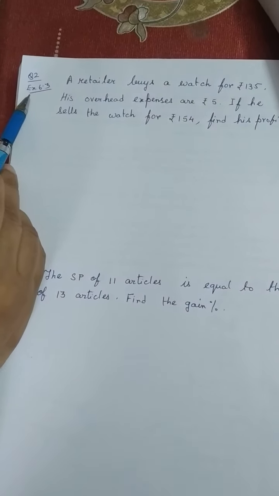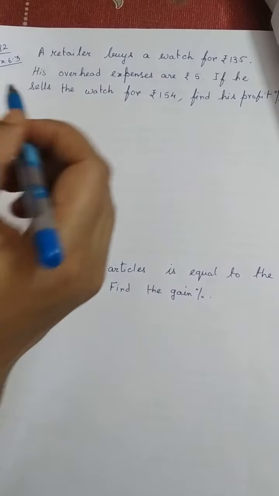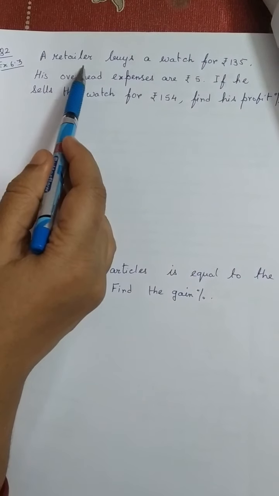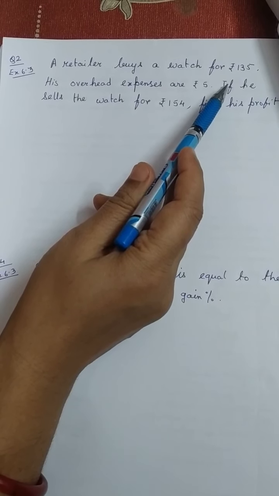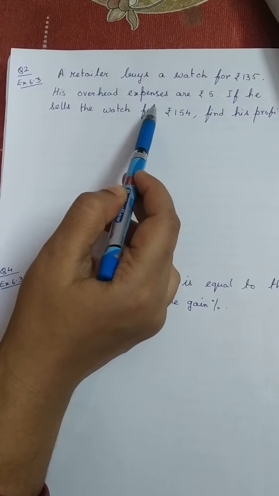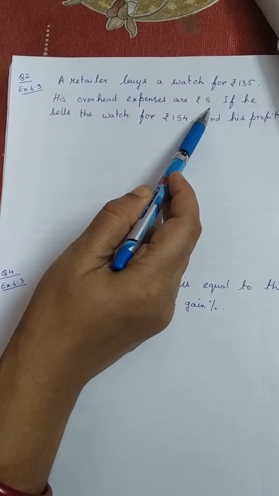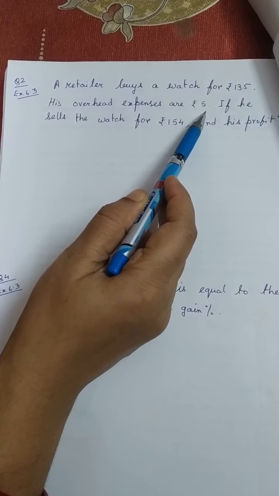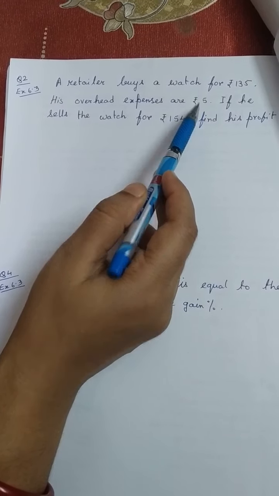First example, that is question number 2 of exercise 6.3. The question is, a retailer buys a watch for rupees 135. His overhead expenses are rupees 5. Now what is the meaning of overhead expenses? The expenditure above the cost price is called overhead expenses.